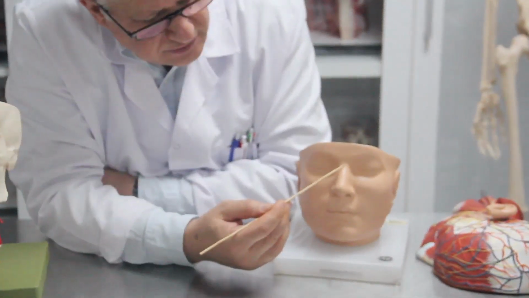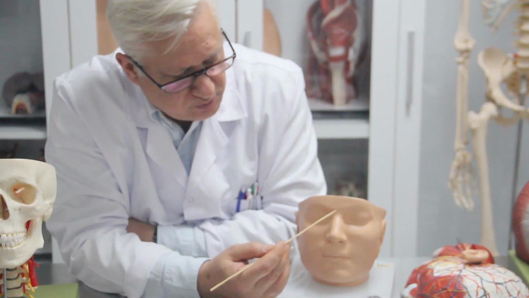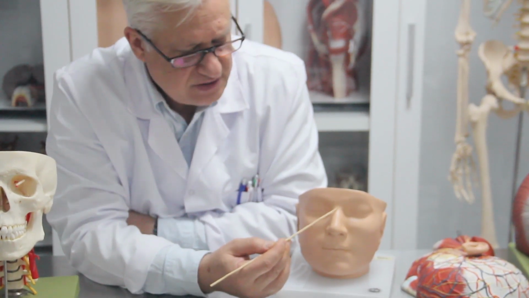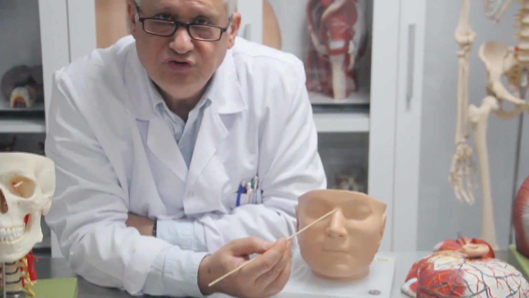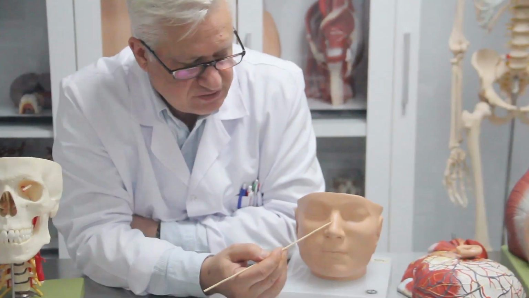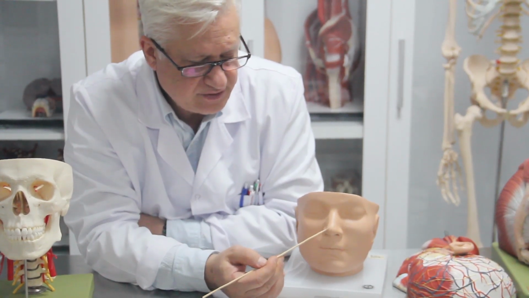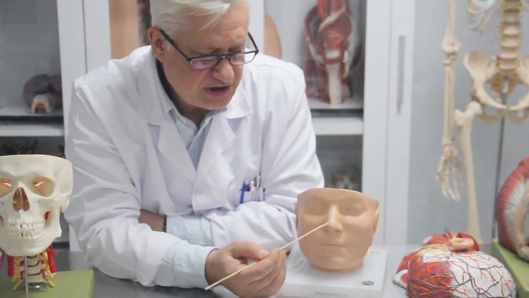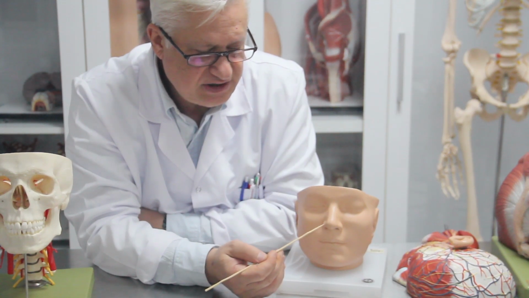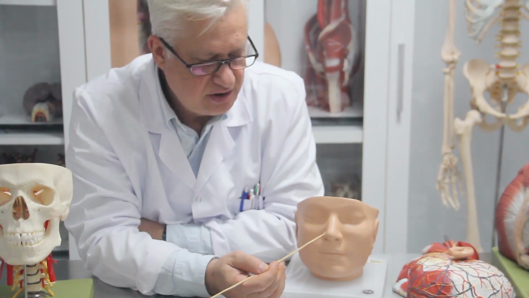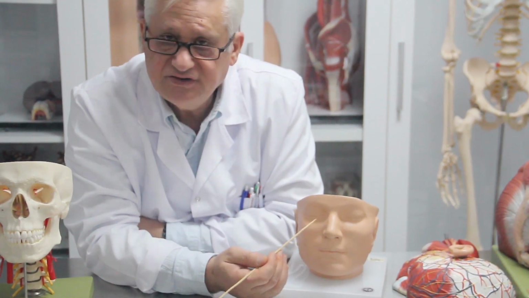Then we have the root of the nose. It starts where the nasal bones meet the frontal bone, and this area is also called the bridge. So the root of the nose, or radix nasi. We have the dorsum of the nose, dorsum nasi, and then we have the apex, which is located at the tip of the nose. And on either side we see the wings, which we call the alar of the nose. And then it's covered by the skin.